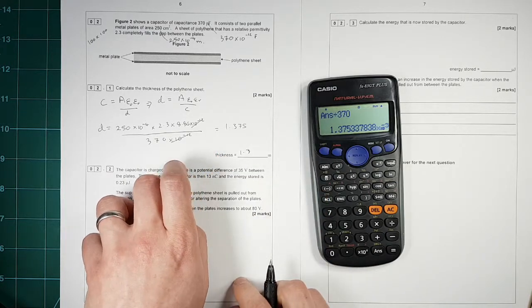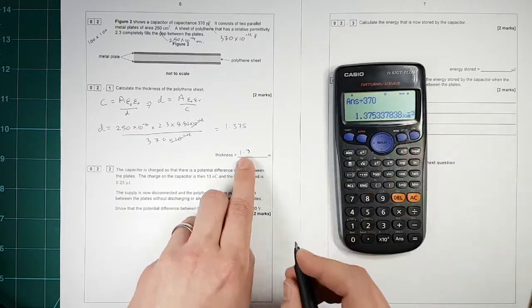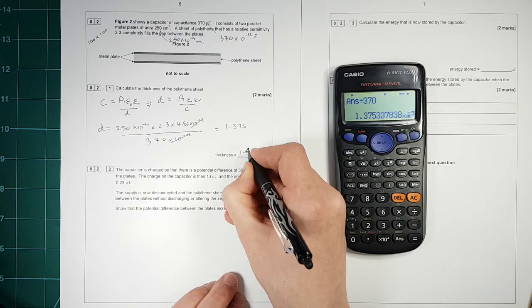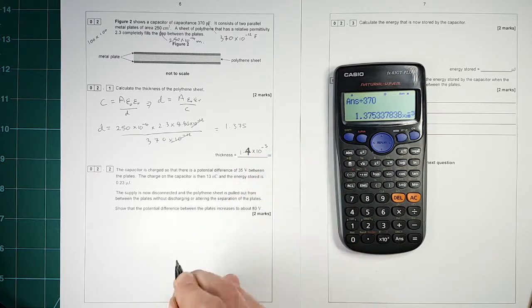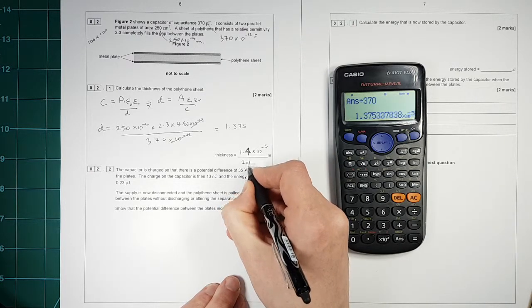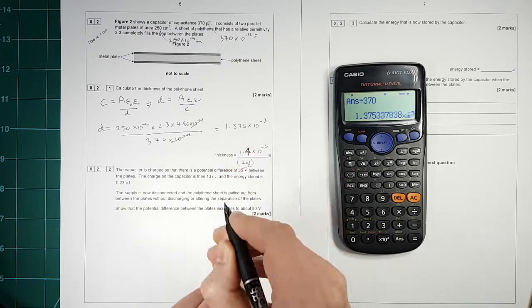How many sig figs do I want it to? That's 2, that's 2, that's 2. So we want it to 2 sig figs, so that's 1.4 times 10 to the minus 3. So that's 1.4 millimeters to 2 SF. Let's not forget the times 10 to the minus 3.